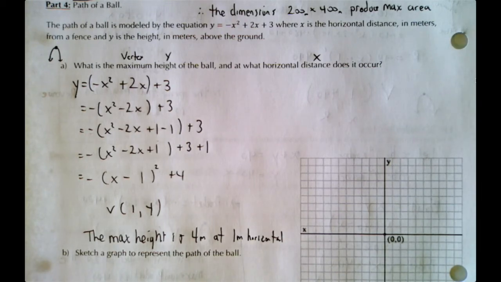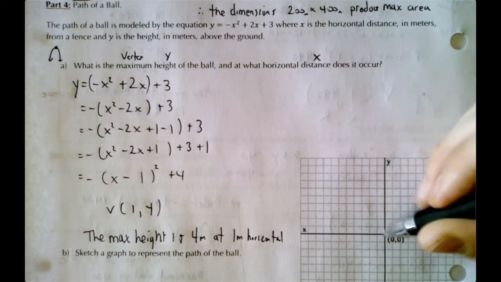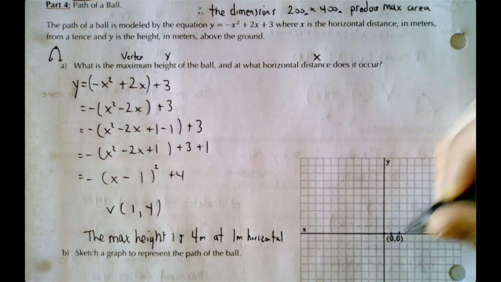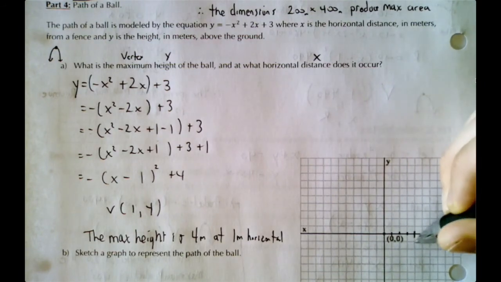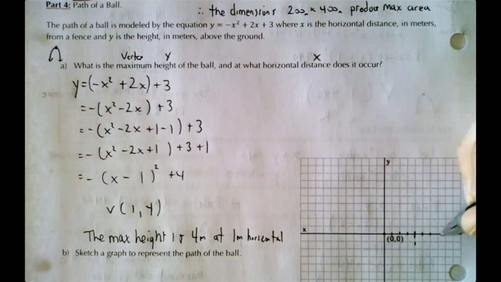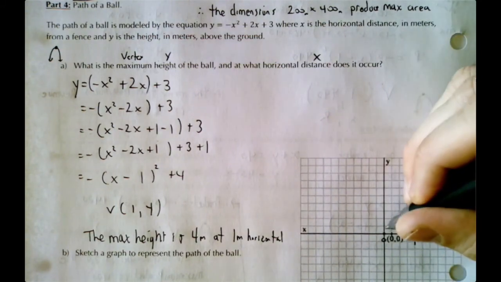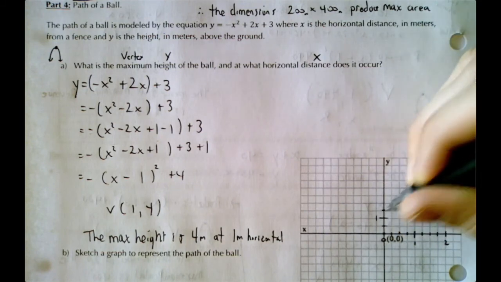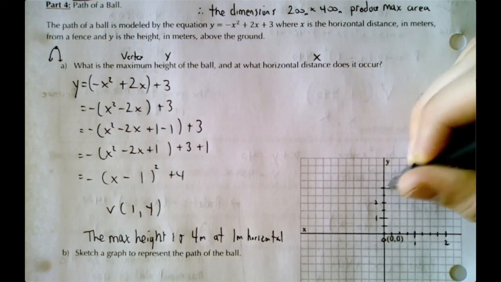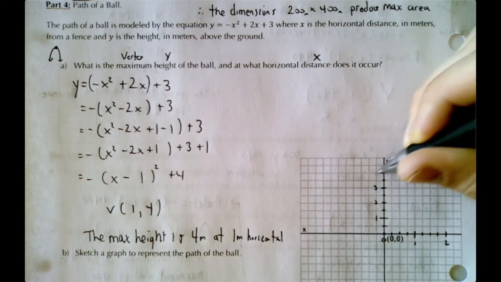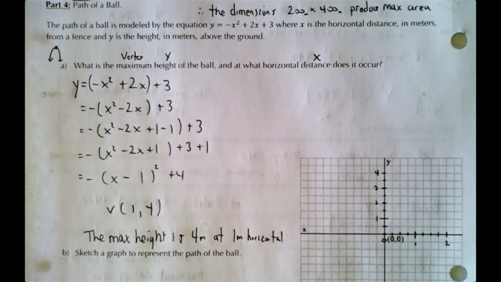To do that, all we're going to do is use some features of a parabola. We know the vertex, so we're going to plot the vertex. For my scale here, I'm actually going to go up by quarters on the x. So that's quarter, that's half, that's 3/4. That'll be 1. So 2 would be there, and that would be 0. And for my vertical, I'm going to go up by halves. So we got 1, 2, 3, 4. So what do we know about this parabola? Well, we definitely know the vertex is 1, 4. So I'm going to start there.